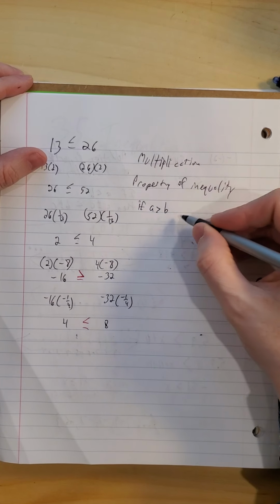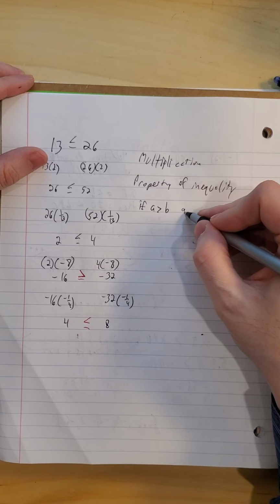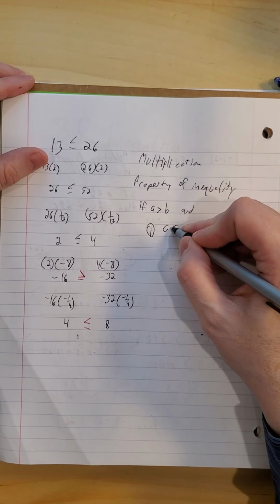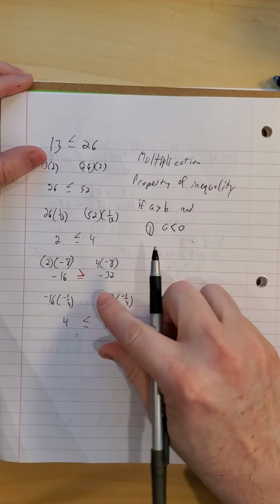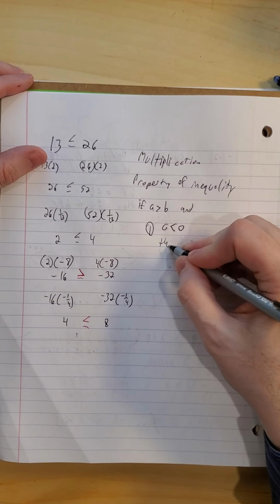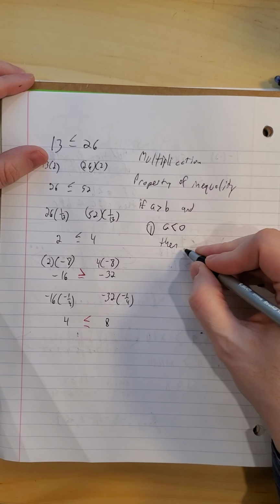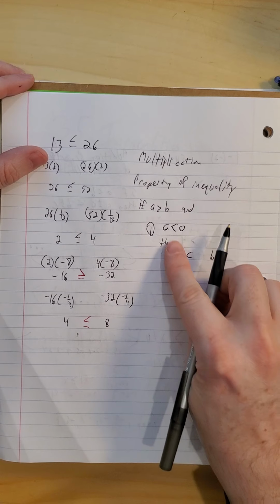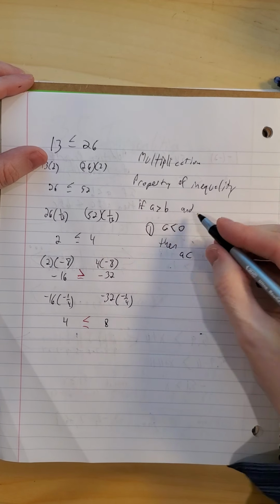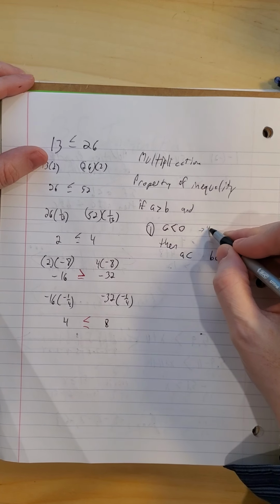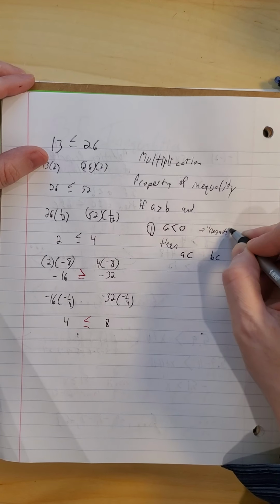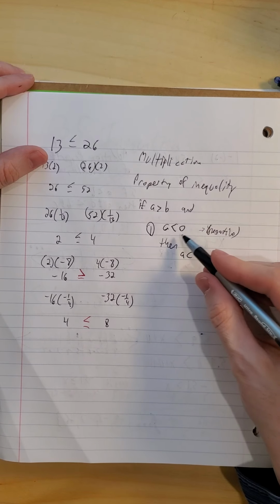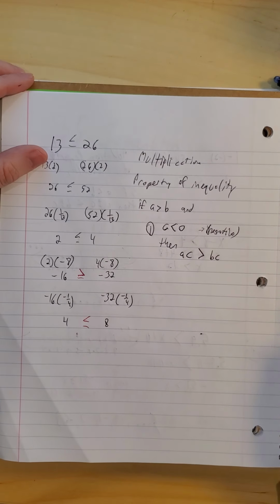If A is greater than B, and case number 1, C is less than 0, then AC and BC, comparing them, if I've multiplied both sides by something, remember, less than 0, negative. We've hit both sides with a negative. The inequality symbol must flip.